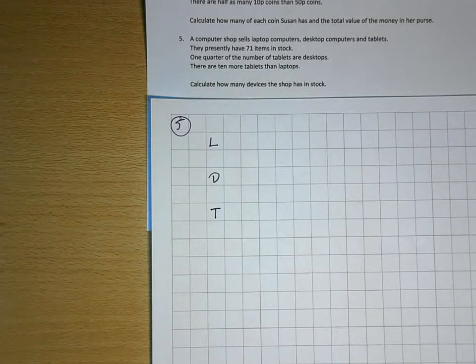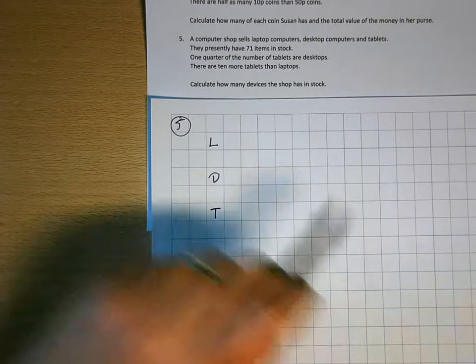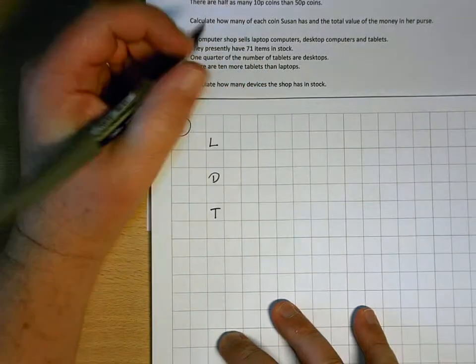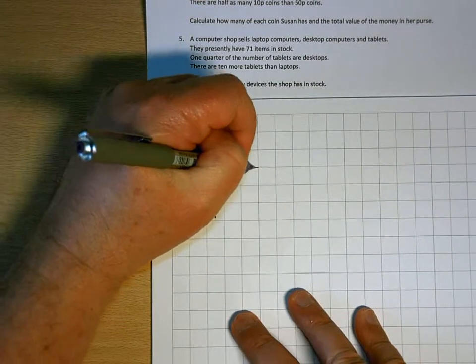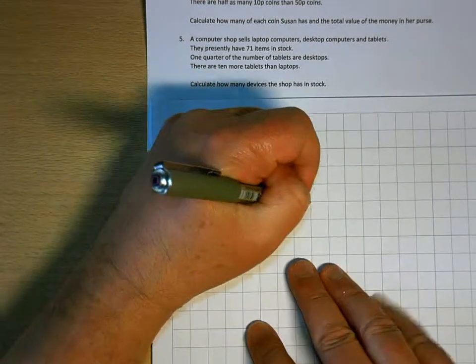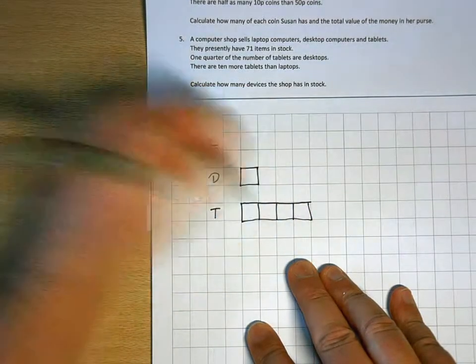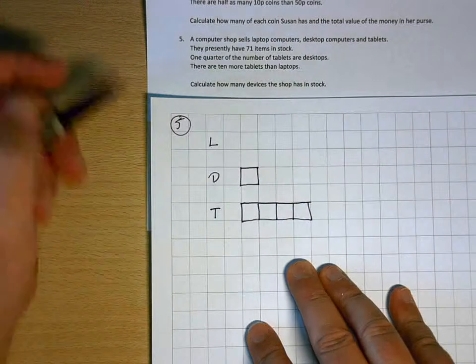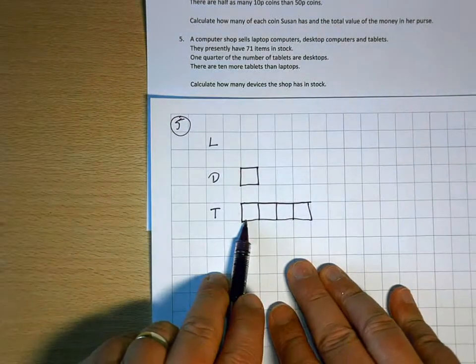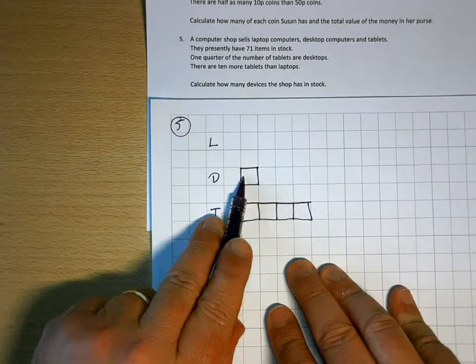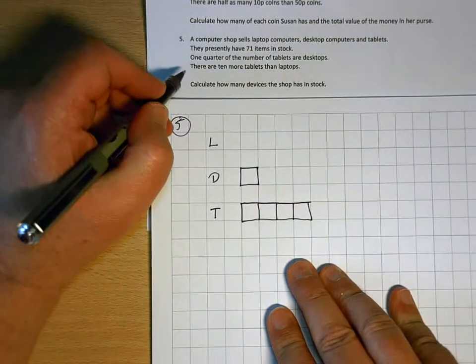So if 1/4 of the number of tablets are desktops, if we think of that another way rather than having to deal with the fraction, that is telling us that there are 4 times as many tablets as desktops. So however many desktops there are, there are going to be 4 times as many tablets. So 1/4 of the tablets are desktops, or 4 times the desktops are tablets.